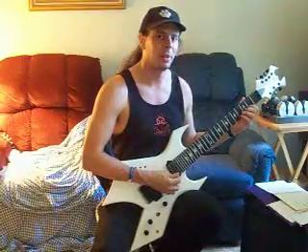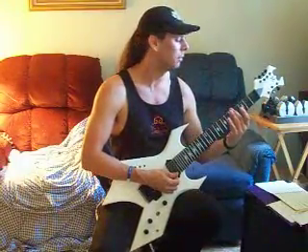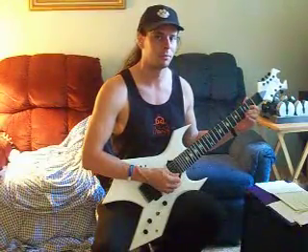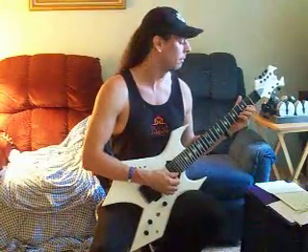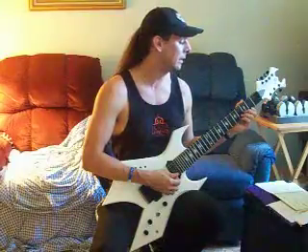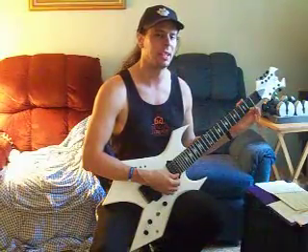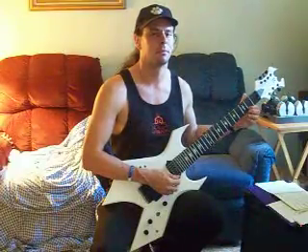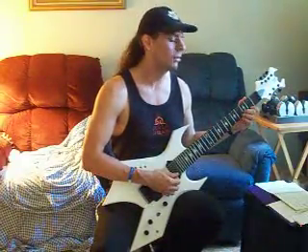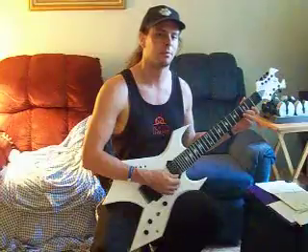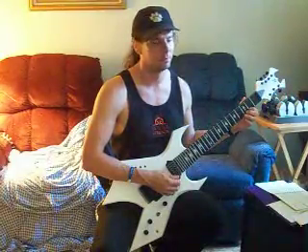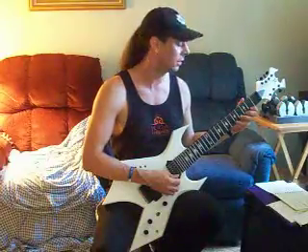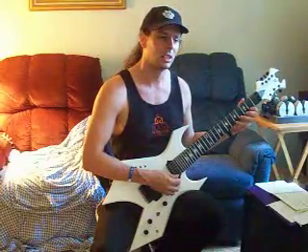Now the 2-string arpeggio, we're going to start with our middle finger on the 2nd string, 3rd fret. And the next note is going to be played with our index finger, 1st string, 2nd fret. So those first 2 notes, and the 3rd note is going to be played with our pinky finger, and that's going to be on the 1st string, 5th fret.